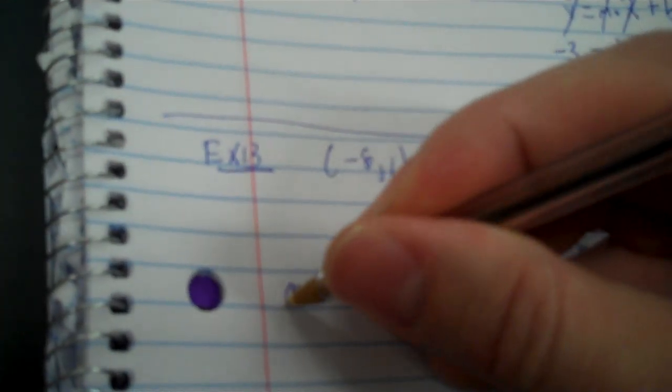Okay, example 3. Got negative 8, 1. Slope, negative 3/4, okay? I don't think I put any fractions on your assignment because I don't know if you have a calculator that can do that. Y equals blank x plus blank, so m, b.